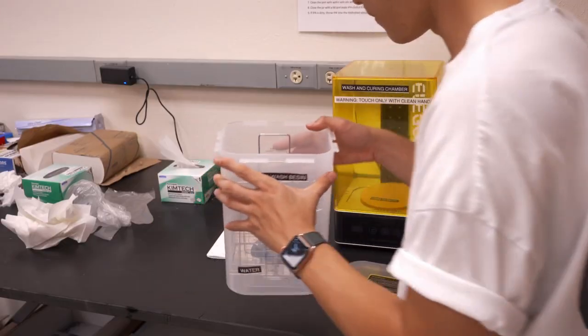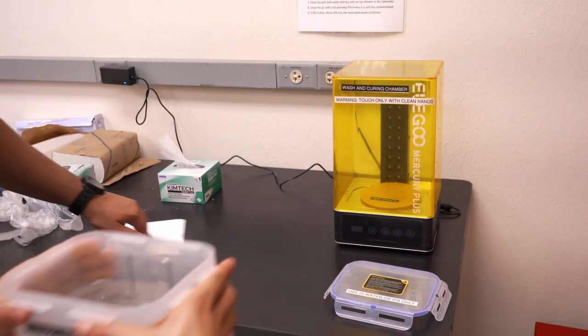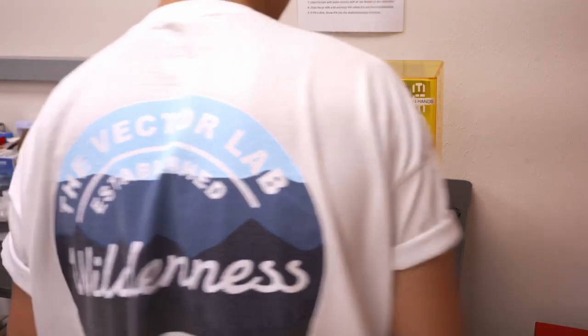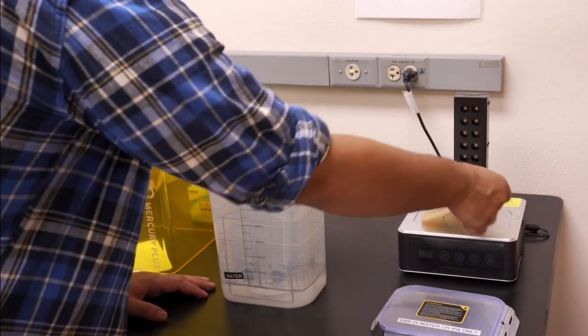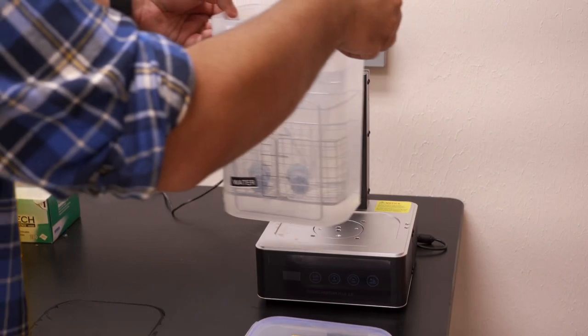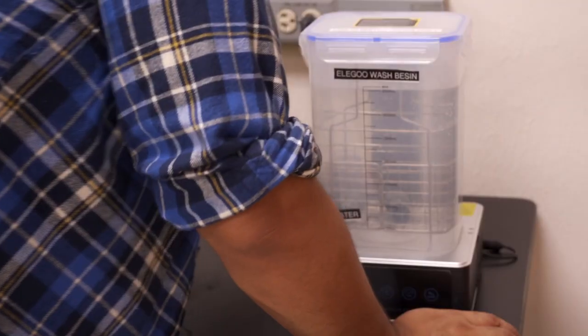You can use water for most purposes, but for delicate parts that require the highest precision, you may use IPA or rubbing alcohol. Take the hood off from the post-processing machine. To wash the parts, remove the curing disc. Place the tank on the base. Make sure the lid is closed tightly and the tank sits stable on the indent on the base.